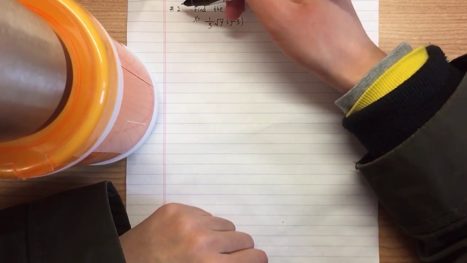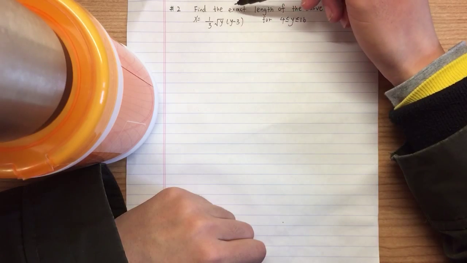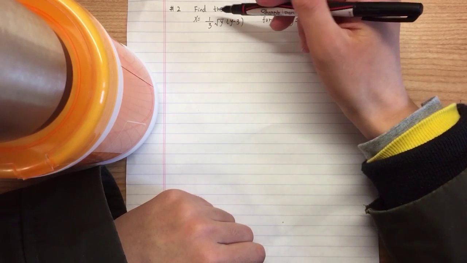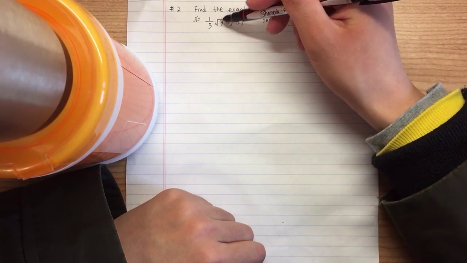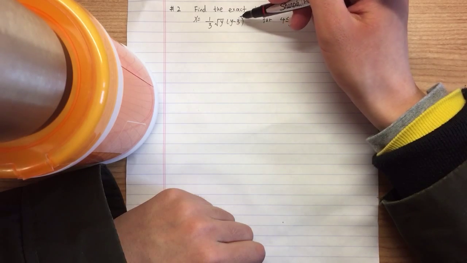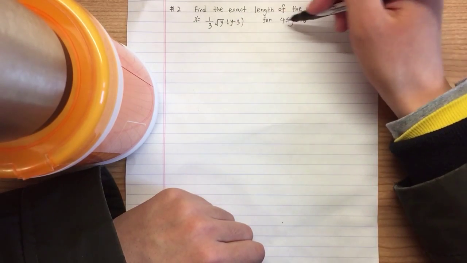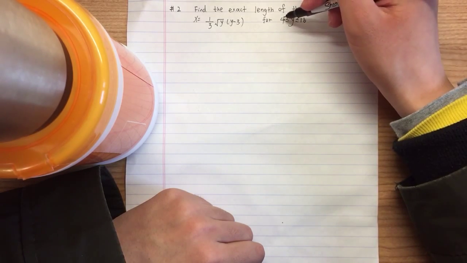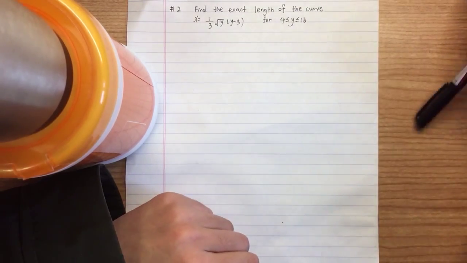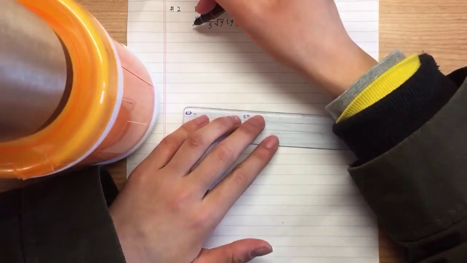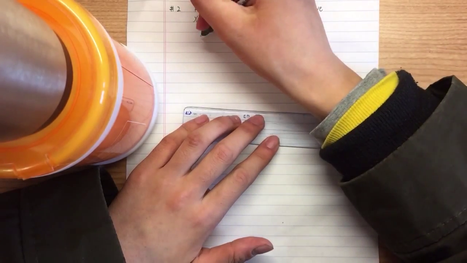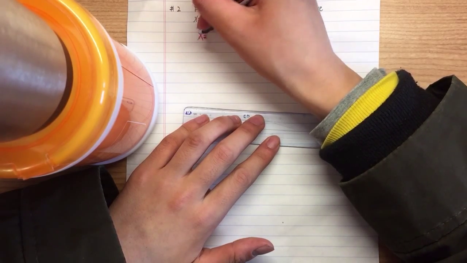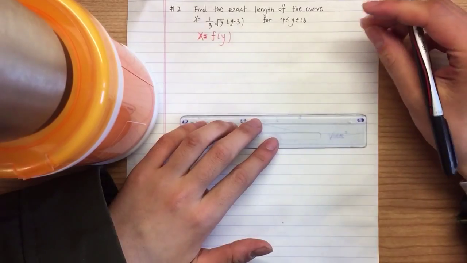Okay, for the second question, find the exact length of the curve x equals 1/3 times square root y times (y minus 3), for y between 4 and 16, inclusive. So this curve here has the form x equals this.